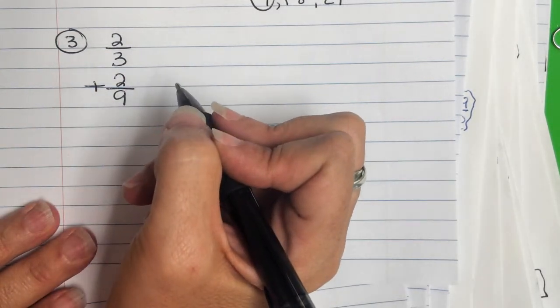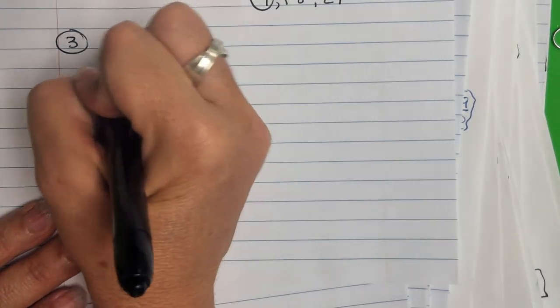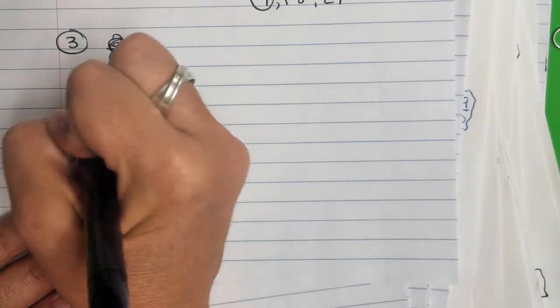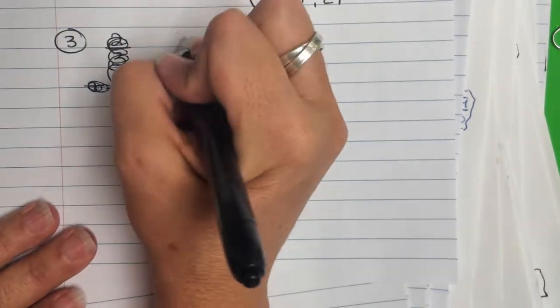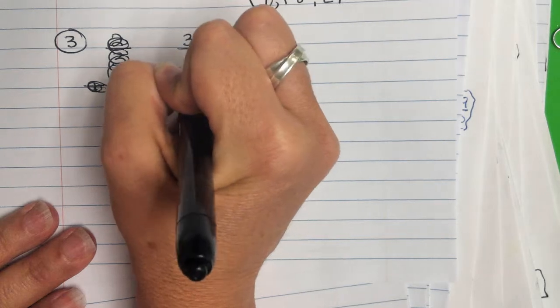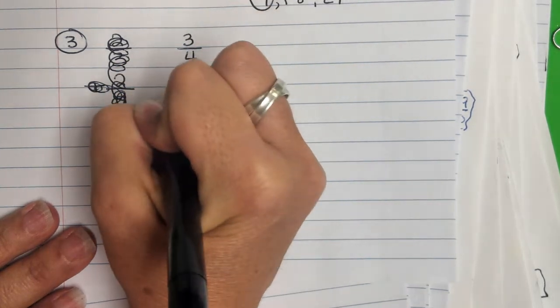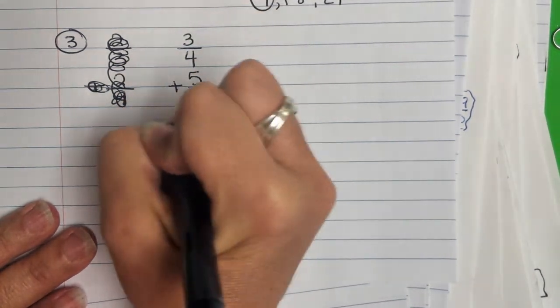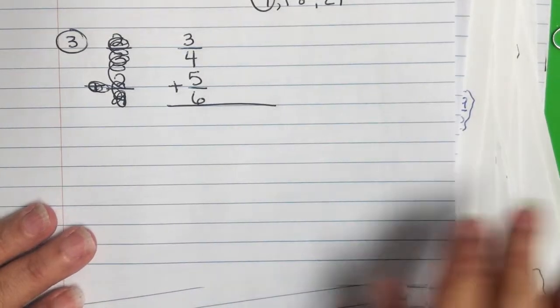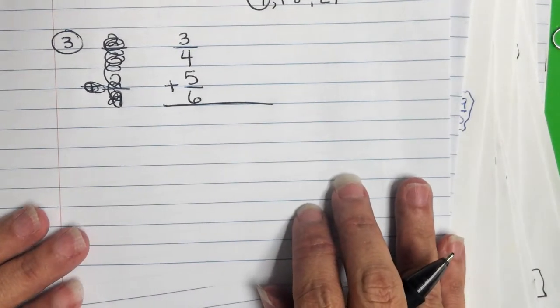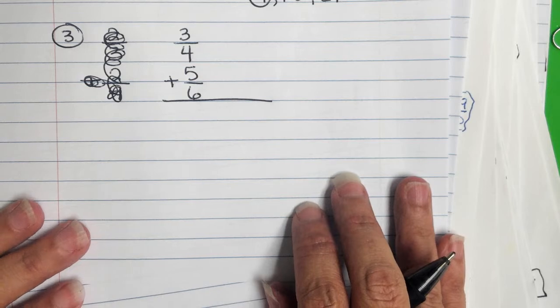Oh, wrong one. I just copied that one. Man. Okay. This is what happens late in the day. Number 3 is 3/4 plus 5/6. That's funny because the next one has an improper fraction, and I was thinking you knew it, so I forgot you didn't have the worksheet in front of you.